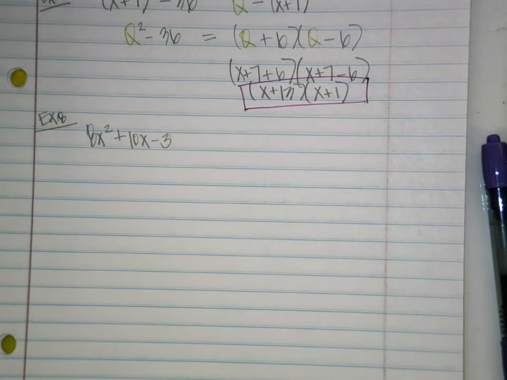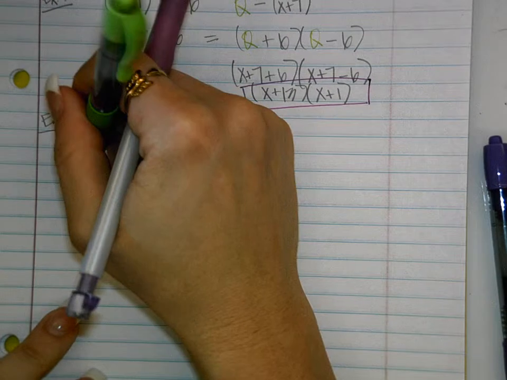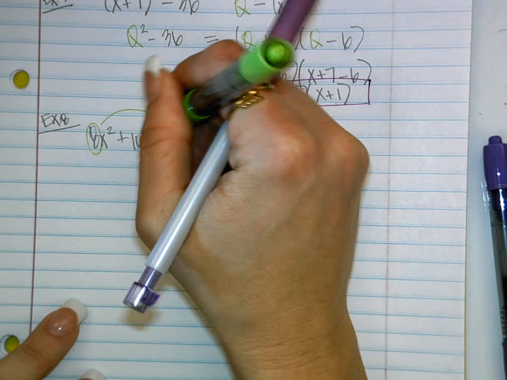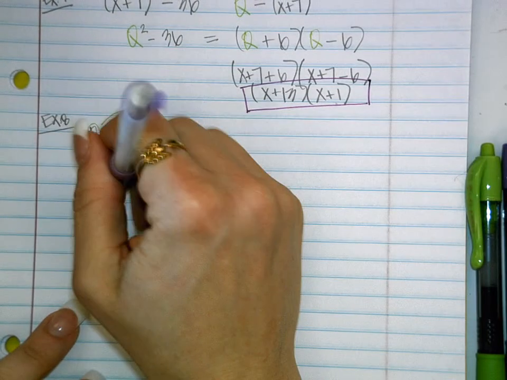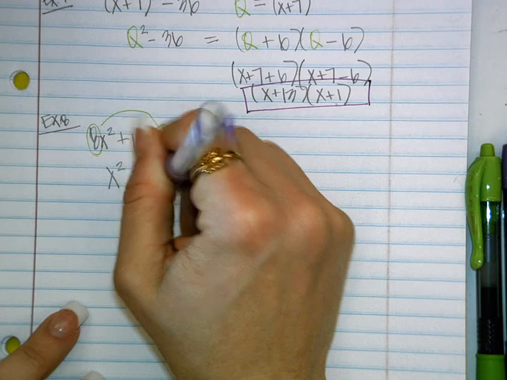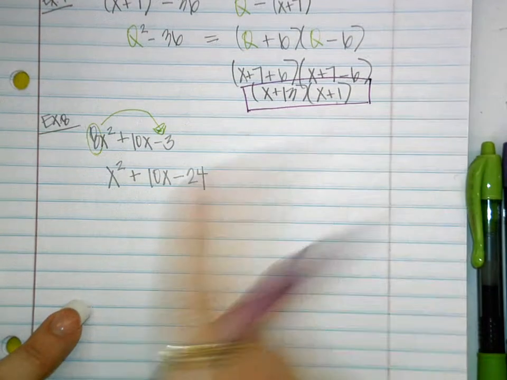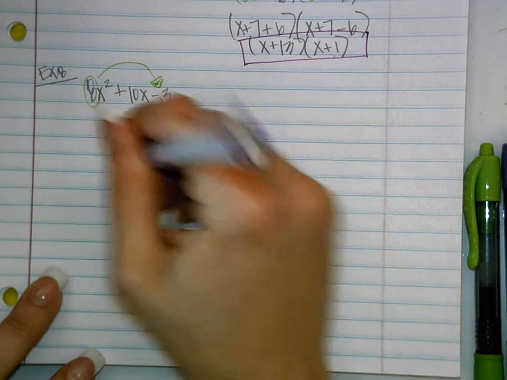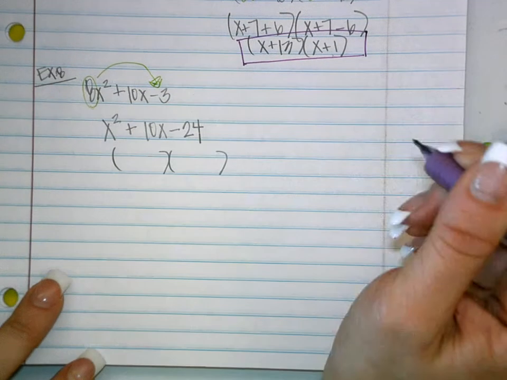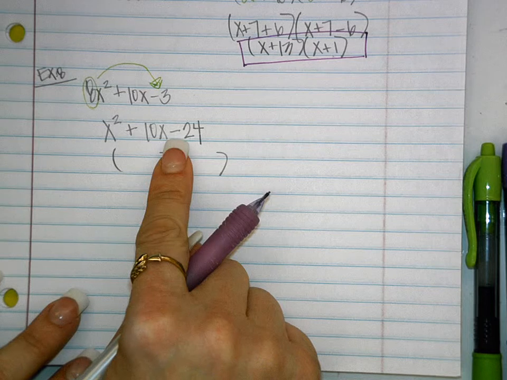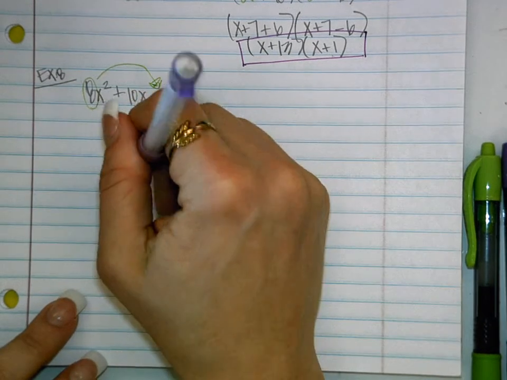Would you guys prefer over, under, or guess and check? Over, under? Kind of figured. Okay. Take this first number, multiply over, and multiply it by the last number. So x squared plus 10x minus 8 times 3 is 24. Then we factor this. If you factor this, what are your signs going to be? Both plus, both minus, or one of each? One of each. At the end, if it's negative, you have to have one positive, one negative.